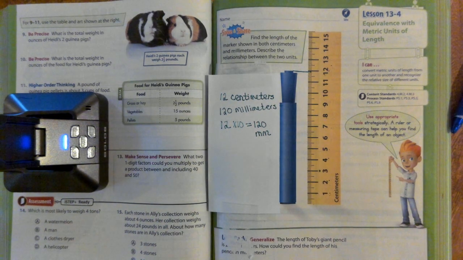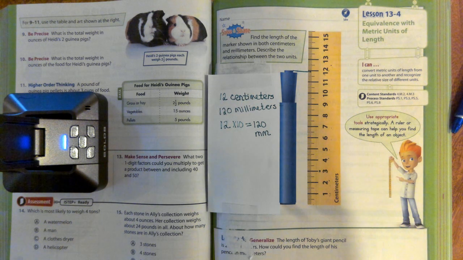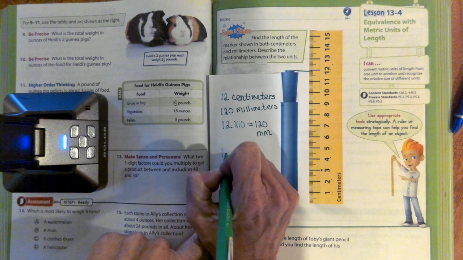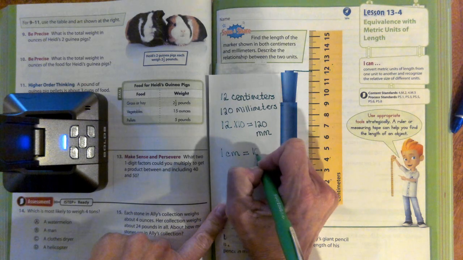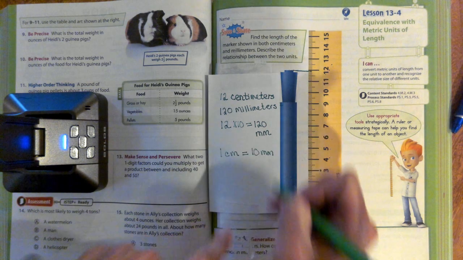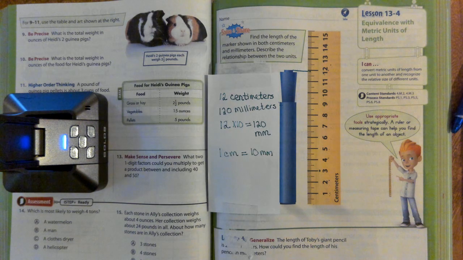So what is the relationship between the two units? How are centimeters and millimeters related? Well, like we just said, if you have 1 centimeter, that's going to be equal to 10 millimeters. Simply take the number of centimeters times 10, and that's how you can convert between centimeters and millimeters real quickly.